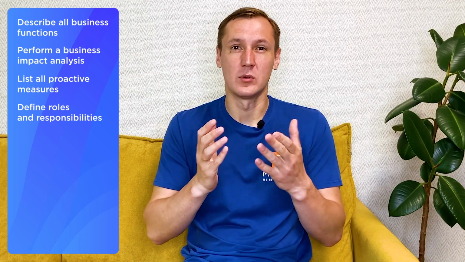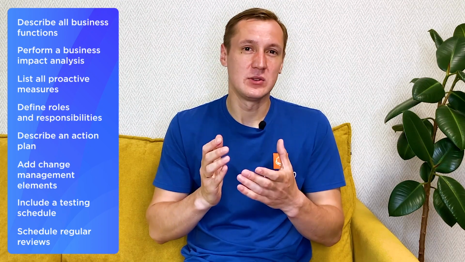The next step is to define roles and responsibilities and make sure that the relevant teams are equipped to perform their respective roles. Further, you should describe an action plan in case proactive measures fail. Add change management elements to your plan. This is how you will solve the problems, manage the risks, and guarantee continuous processes. Next, include a testing schedule to check if the plan works in real life. And lastly, you should schedule regular reviews to update your business continuity plan on time.